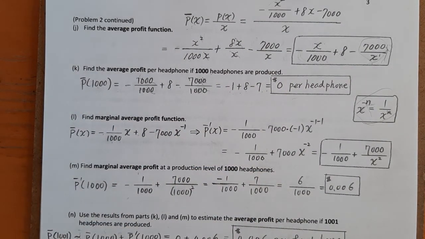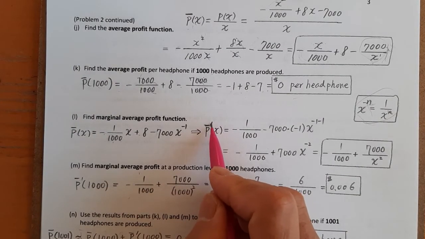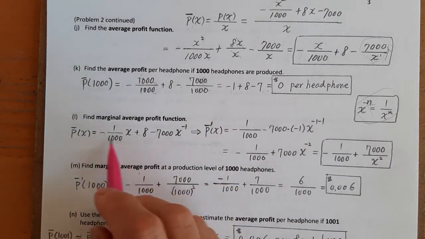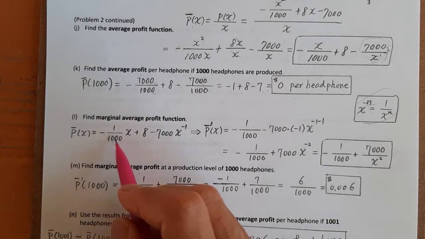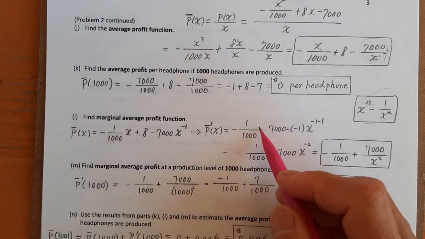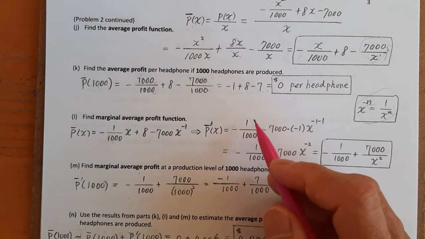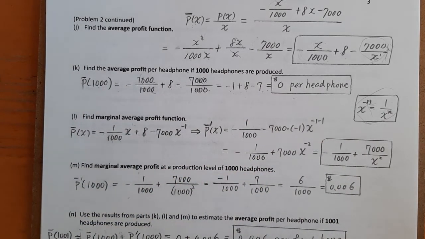And marginal means to take the first derivative of this average profit function. So it's -1 over 1,000, and then x to the power 1 minus 1 is x to the power 0, which is 1. The plus 8 derivative is 0.